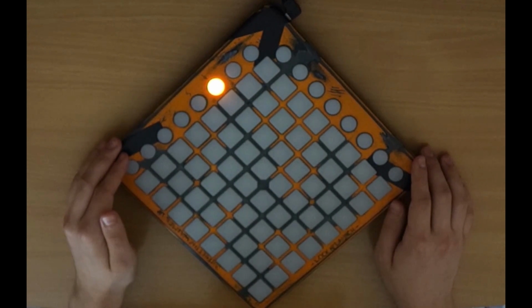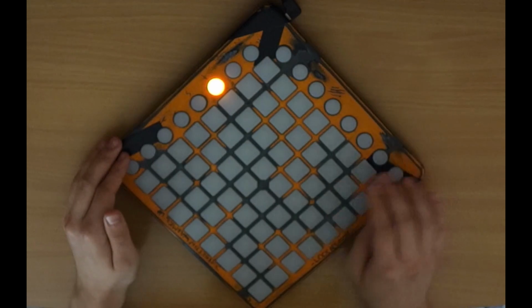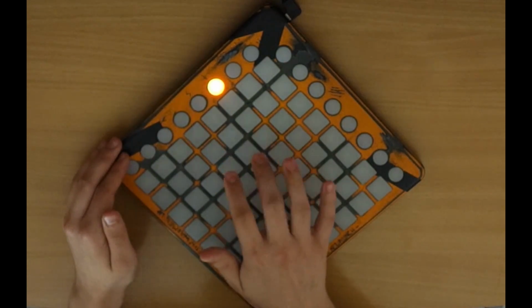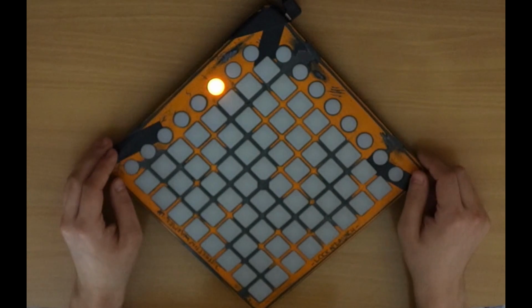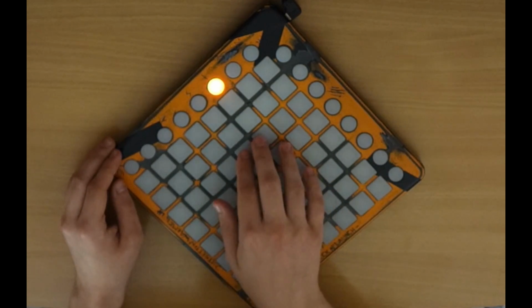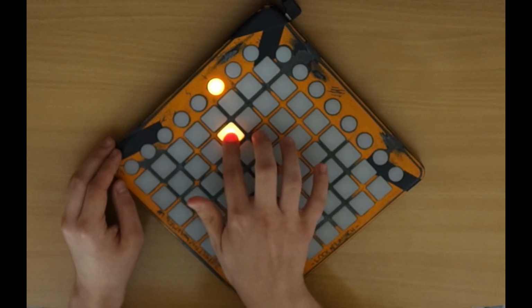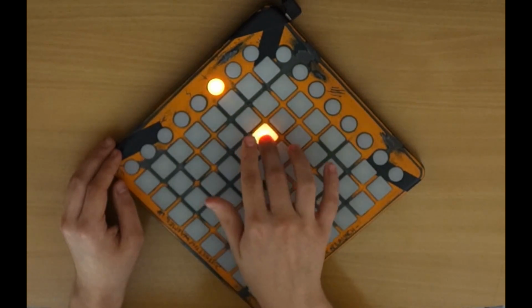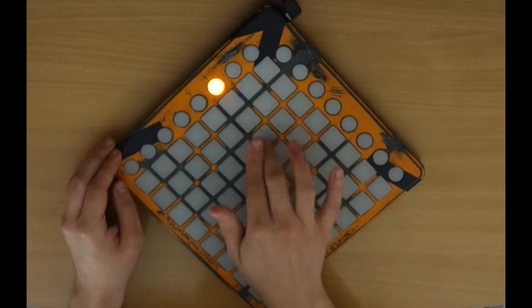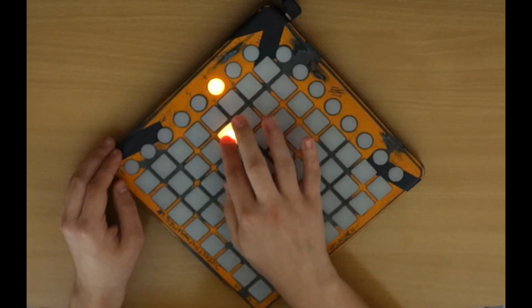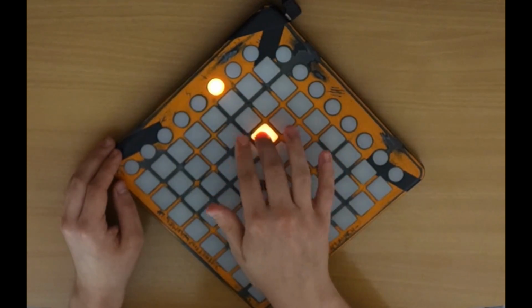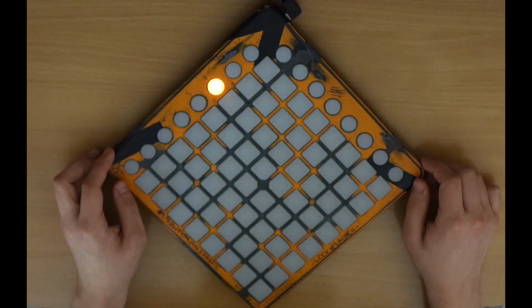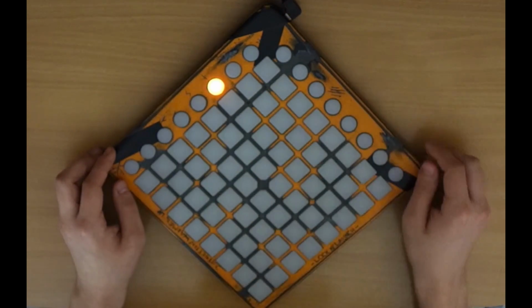Drum roll, okay. Some claps. These are being played together. I just made them separate so it looks a bit cooler. Here are the bass sounds. I don't know if you can really hear them, but those are the setup bass sounds.